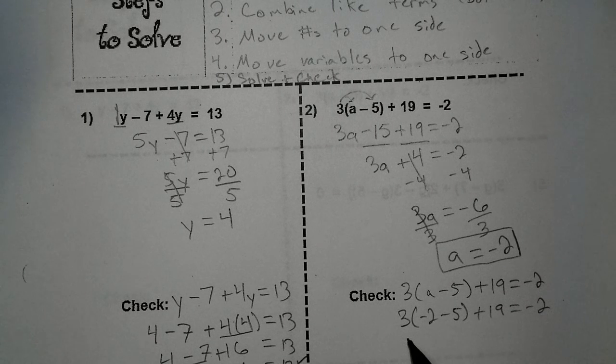Negative 2 minus 5 is negative 7. So 3 times negative 7 plus 19 equals negative 2. 3 times negative 7 is negative 21. And then negative 21 plus 19 is equal to negative 2.